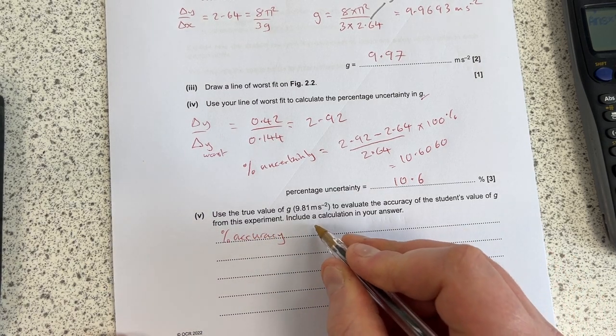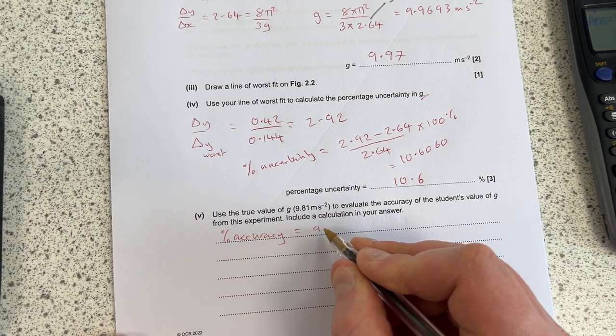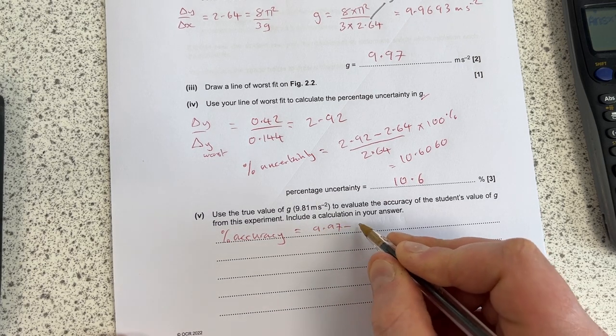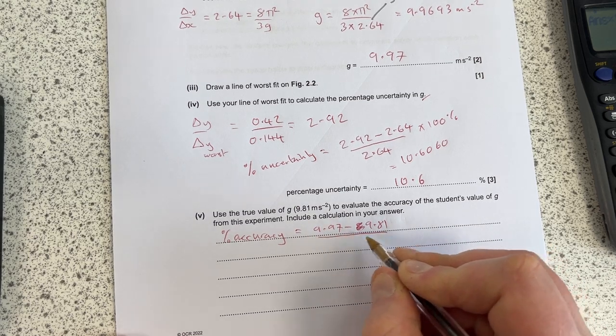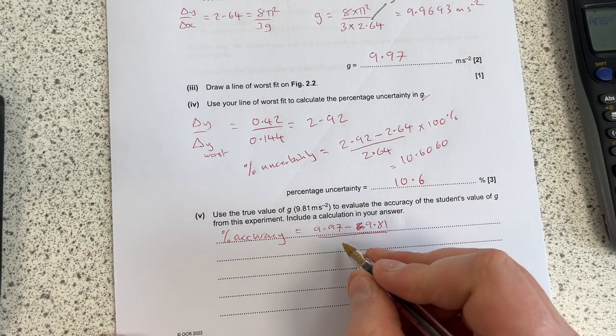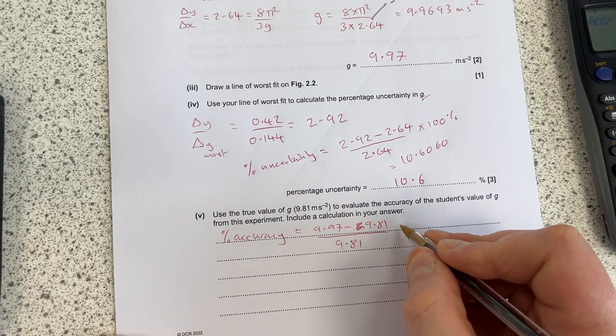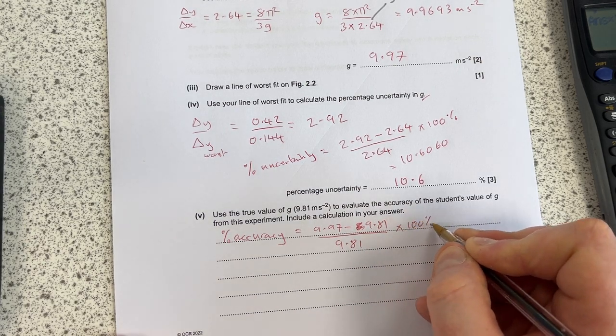we would do the difference, so that's going to be 9.97 subtract 9.81, all divided by the most reliable value of these two, which is 9.81, times by 100%.